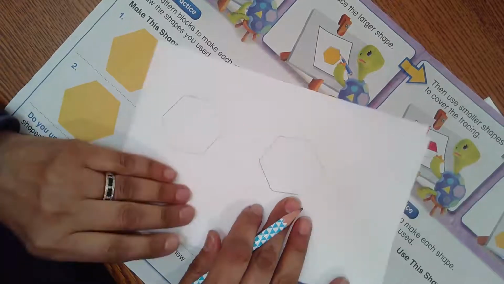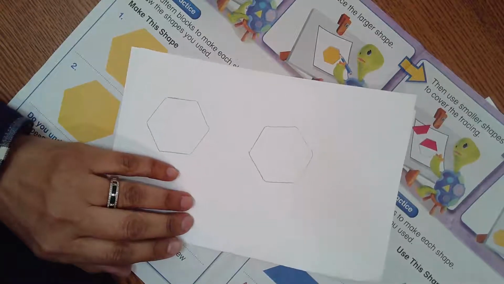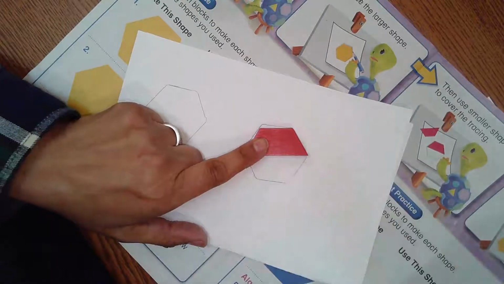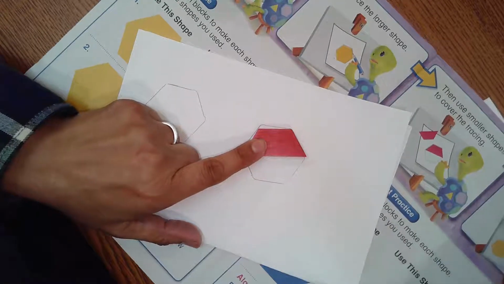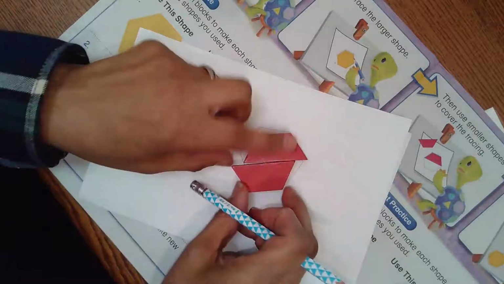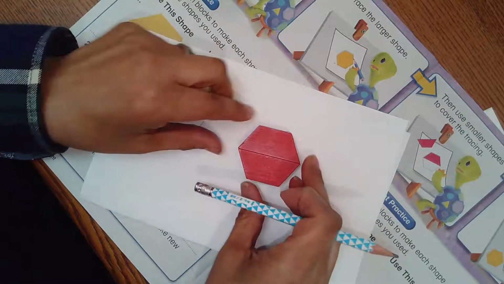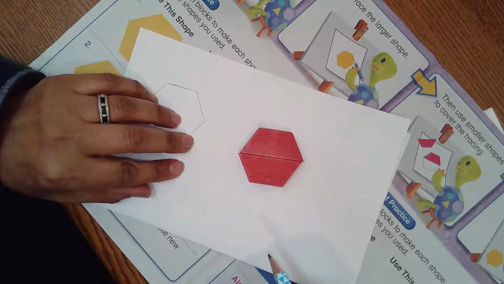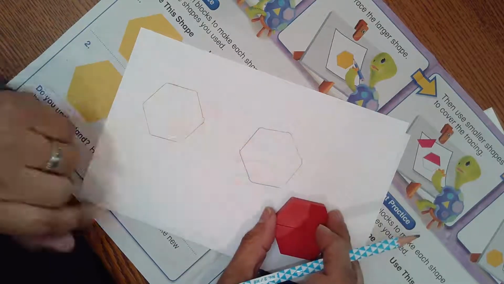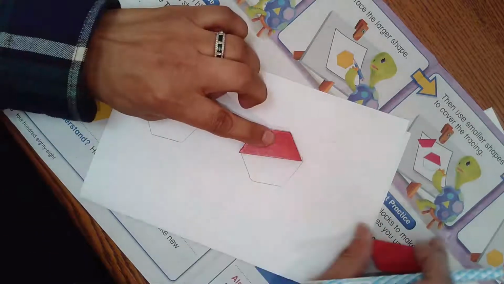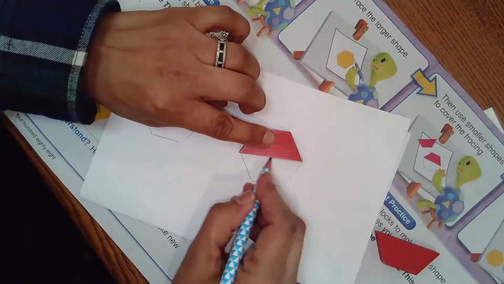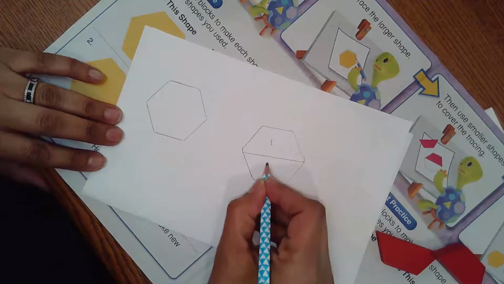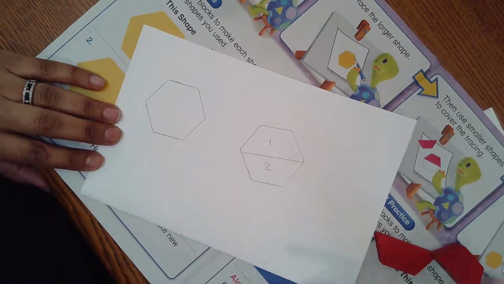Alright, then what's next? I need to use 2 trapezoids. So I'm going to use 2 trapezoids to make that hexagon. So 2 small plane shapes to make the big one. So I used 2 trapezoids to make my hexagon. So I'm gonna take one, I'm gonna draw a line like this. So now let's make 1, 2 trapezoids. So that's exactly what we have here.